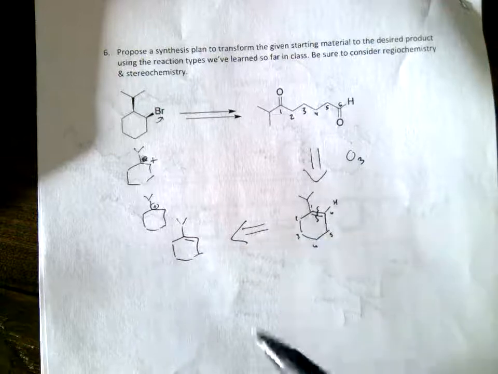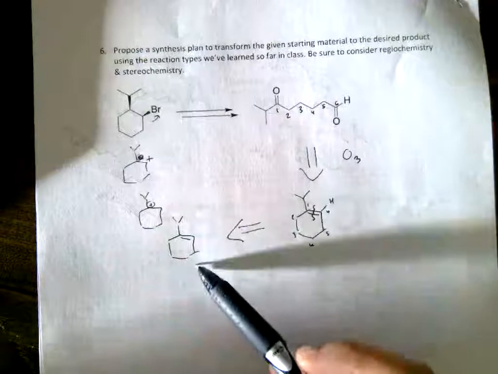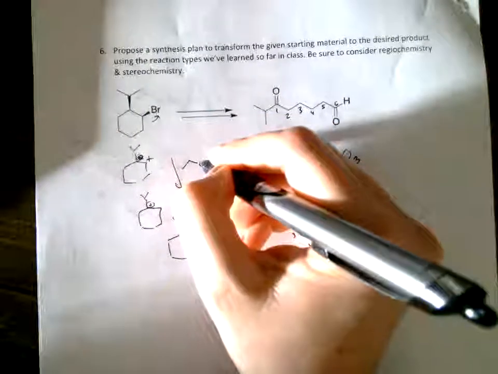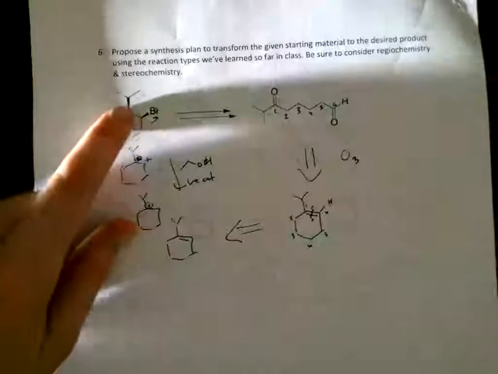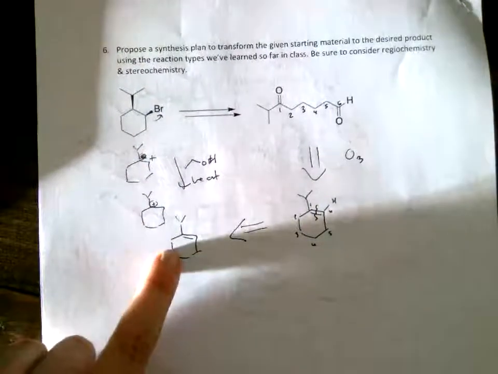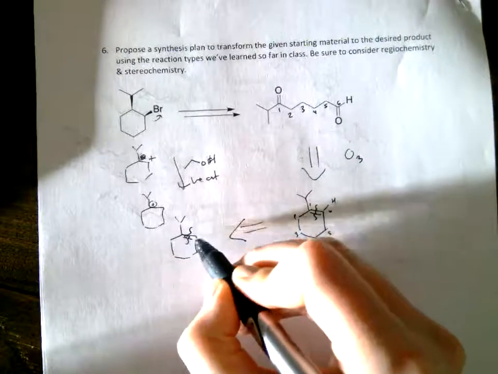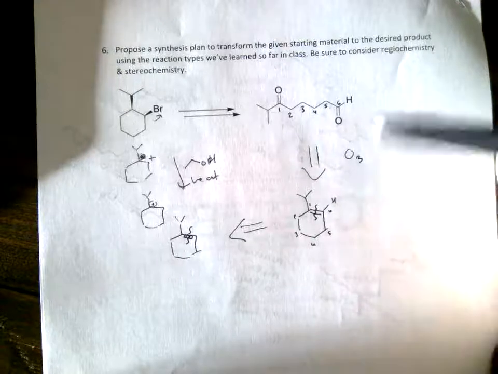So this alkyl halide becomes this alkene if you do probably something like ethanol and heat. You would get an E1 where the leaving group leaves, a carbocation is formed, it undergoes rearrangement, and then you get an elimination. And then you can cleave right here across the double bond and an oxygen here and an oxygen here. And that gets you your final structure.